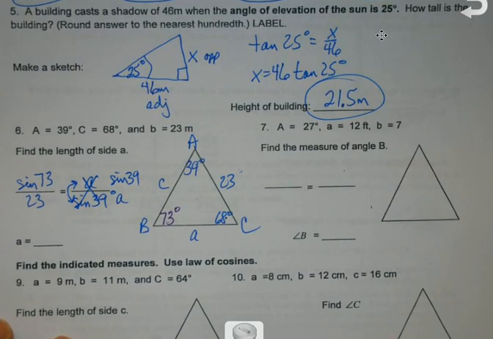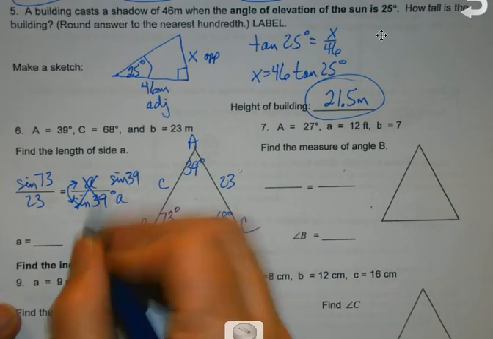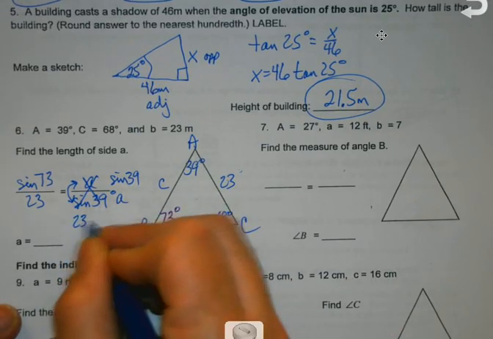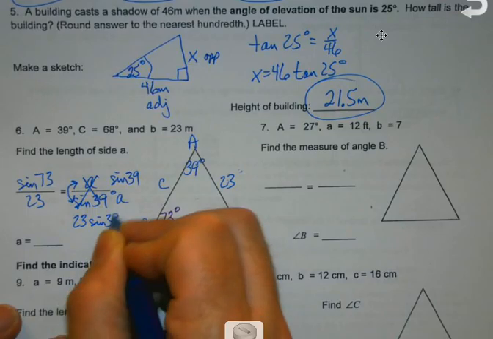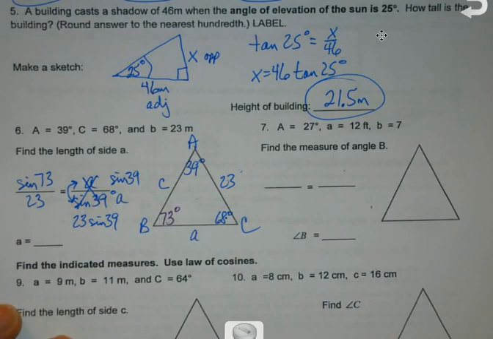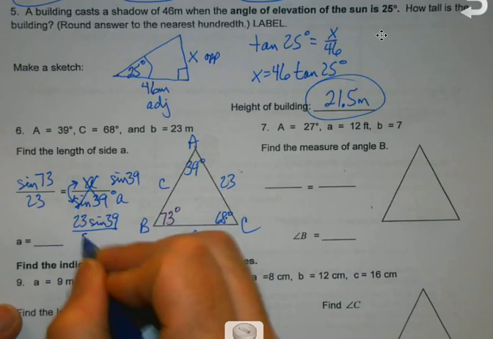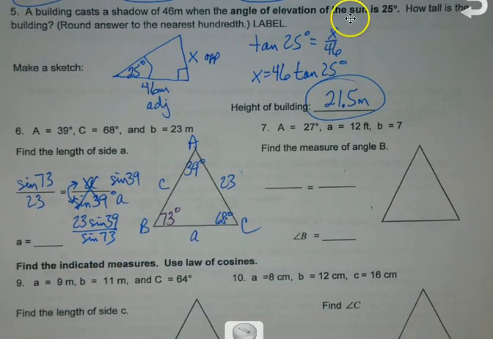So when I go through here and work for my proportion, I'm going to have 23 times the sine of 39, again my diagonal that does not have the variable term, divided by the sine of 73.